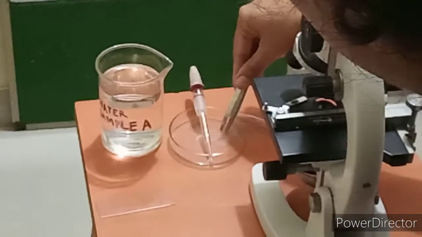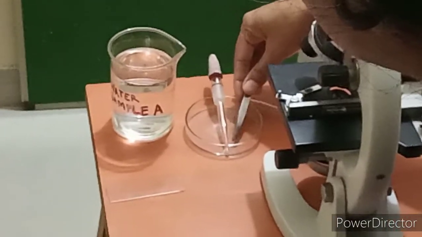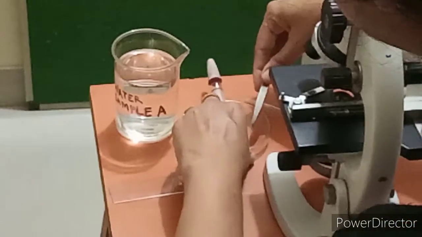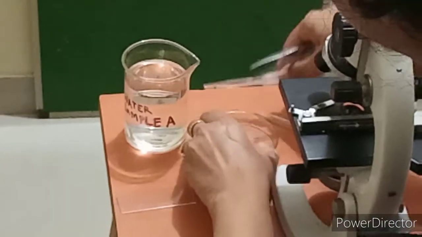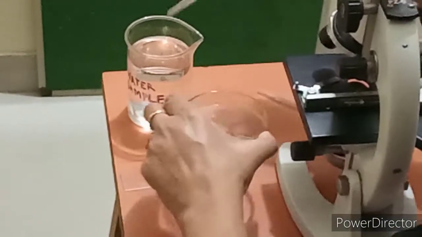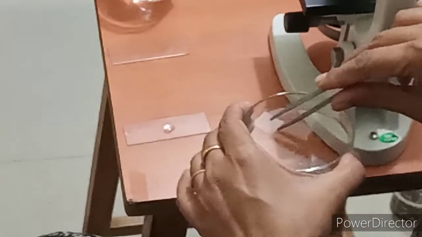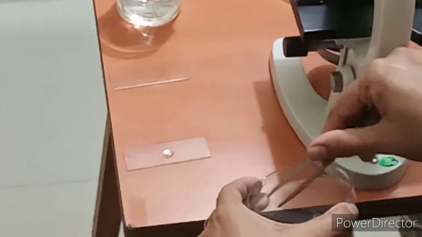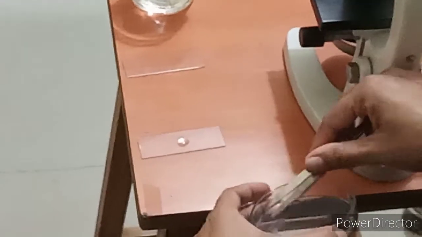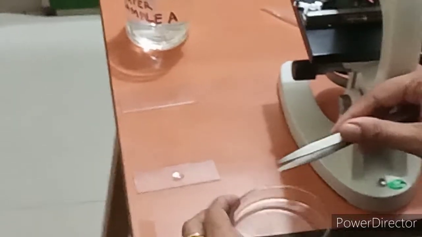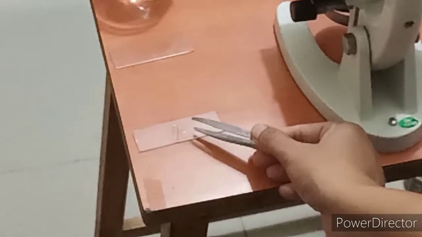Use forceps for holding the cover slip. Gently place the cover slip over the drop of water.